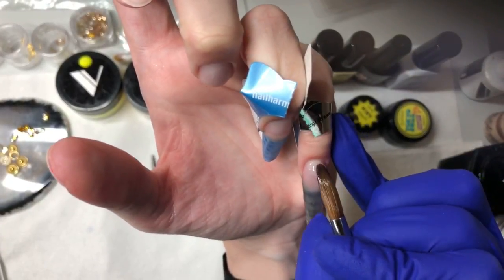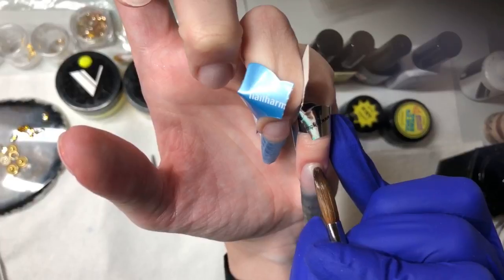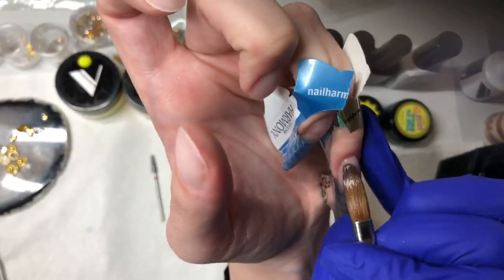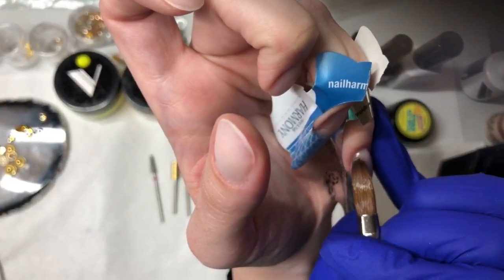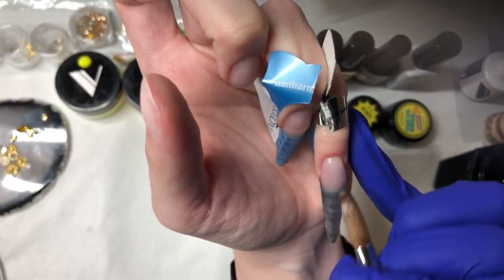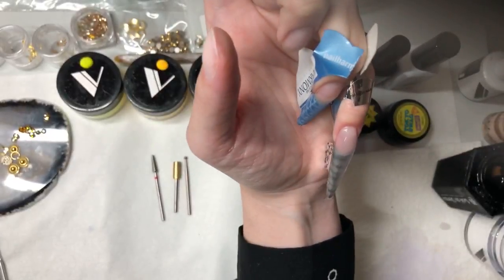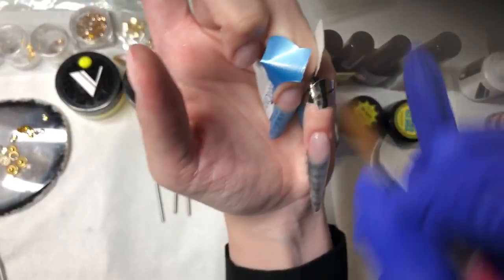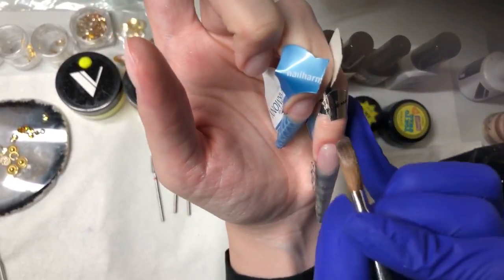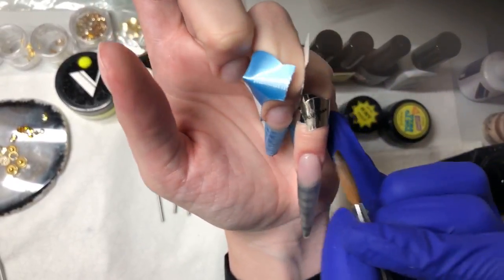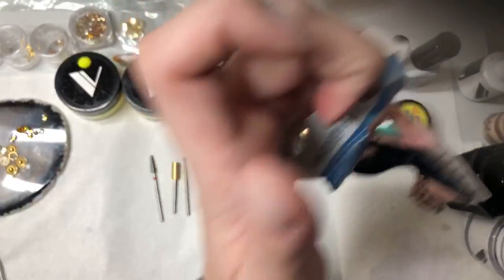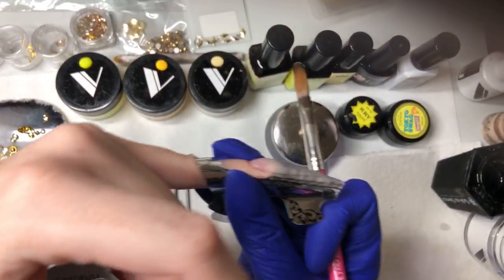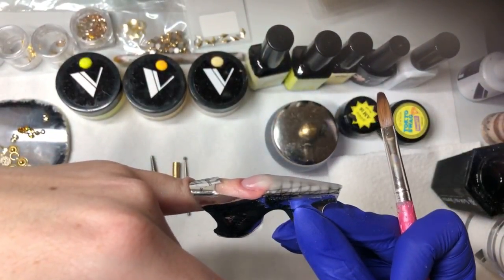Don't want to put too much product. If you do, it will create lifting, as well as not putting enough product. So just keep that in mind. Obviously, you don't want to touch the skin, and keep the finger pointed down so that the acrylic falls instead of bleeds into the cuticle, because that will cause lifting as well. So that's pretty much it. So that nail is pretty much good to go.